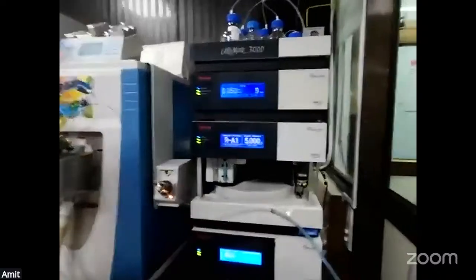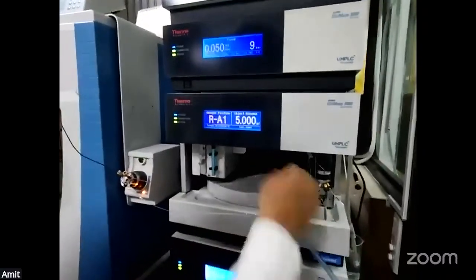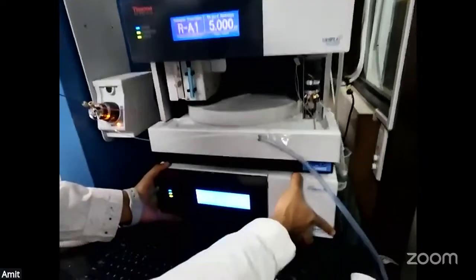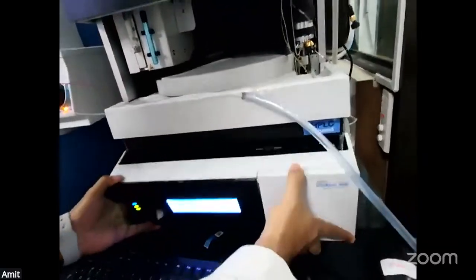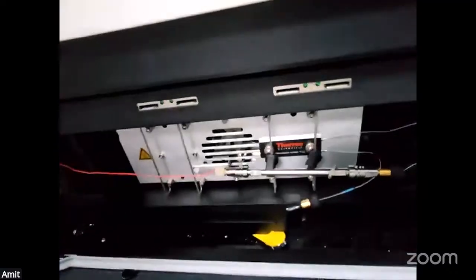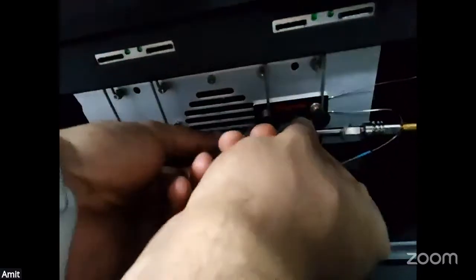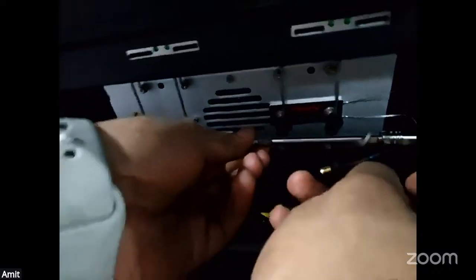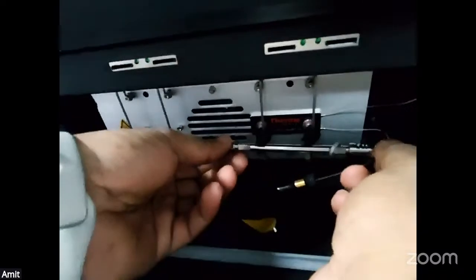Now, if I show you the HPLC system, this is the system here, and in this particular area, different columns are situated. In case of lipidomics samples, the C18 column is used. In the different modes, we need to switch between the columns. So you can see the column here.